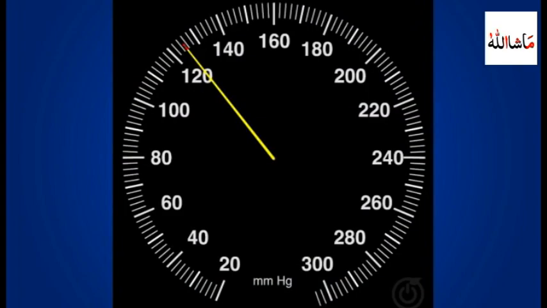When you arrive at the point of the procedure, when you slowly deflate the cuff to hear the sounds, you will notice the needle move in a counterclockwise direction. It is at this point that you need to listen very closely for the thumping sounds. Upon hearing the first thump, note the needle's position on the dial and record the number. That's the systolic pressure.